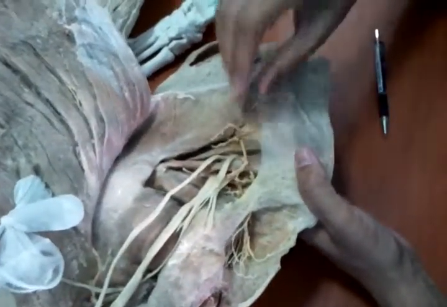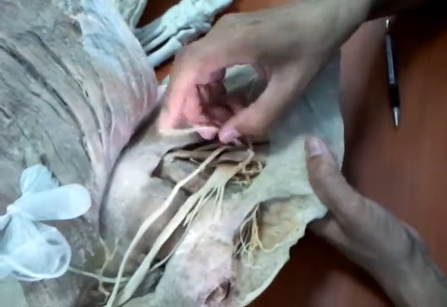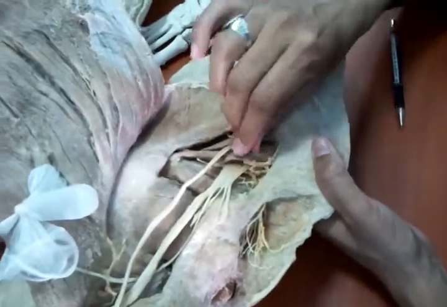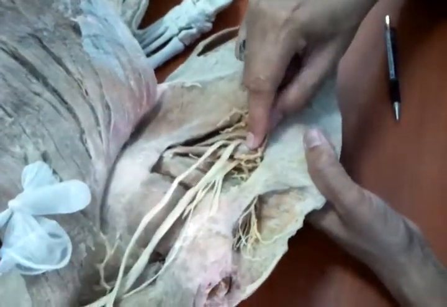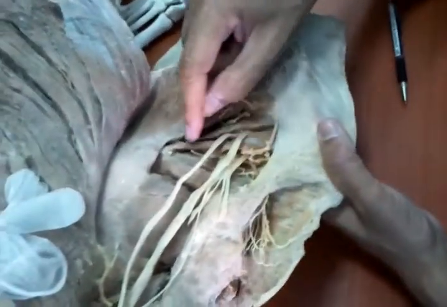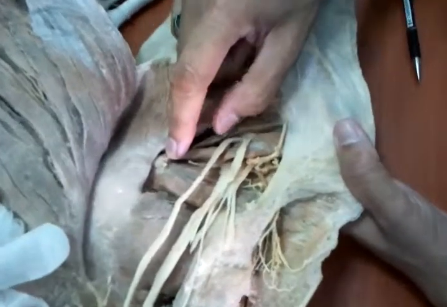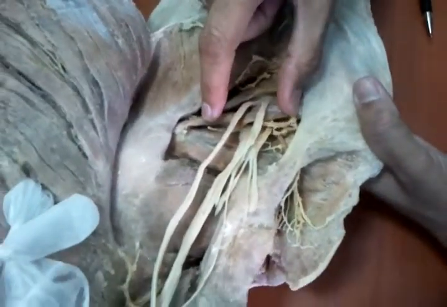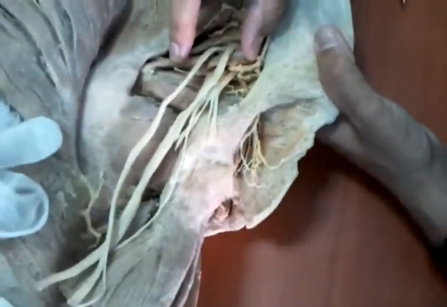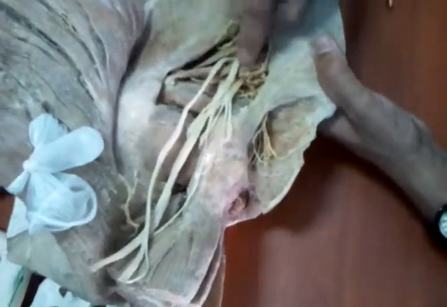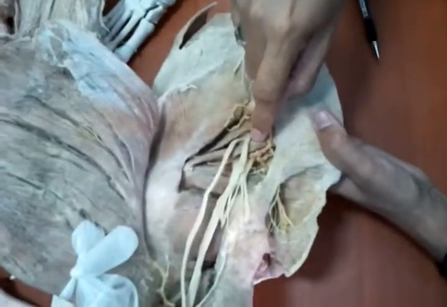The identification of piriformis: you just see the sciatic nerve, and just above the sciatic nerve, this muscle is piriformis. Piriformis is the most important structure of the gluteal region. Why is it most important?